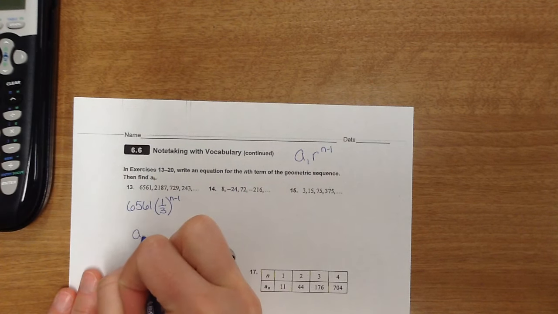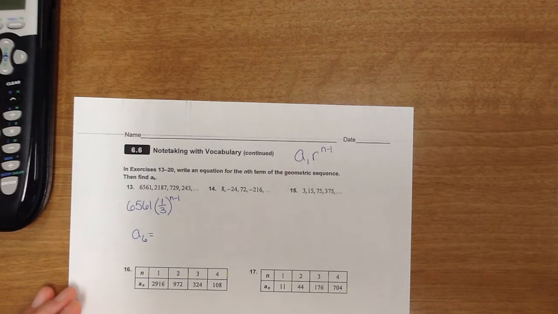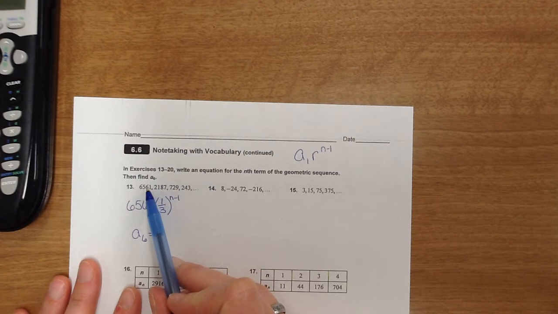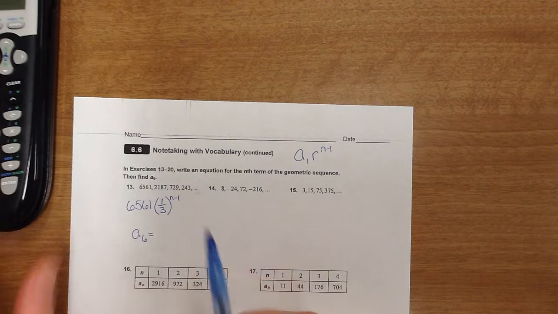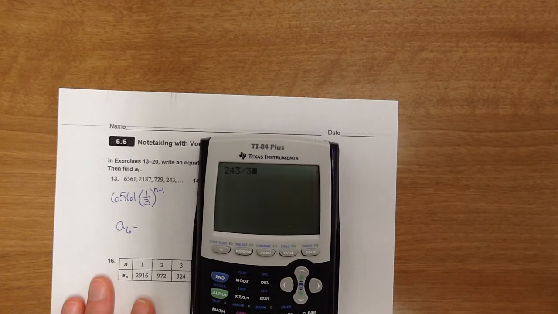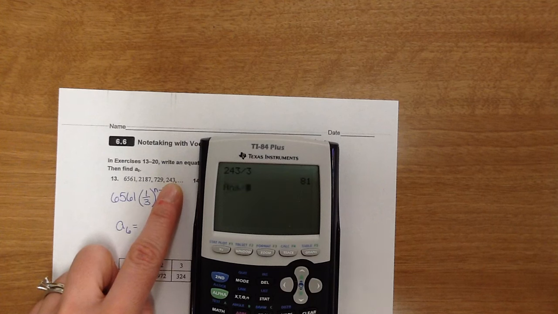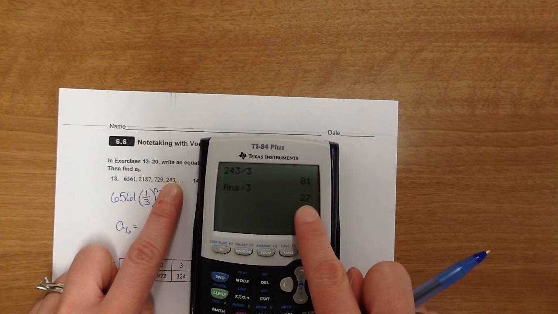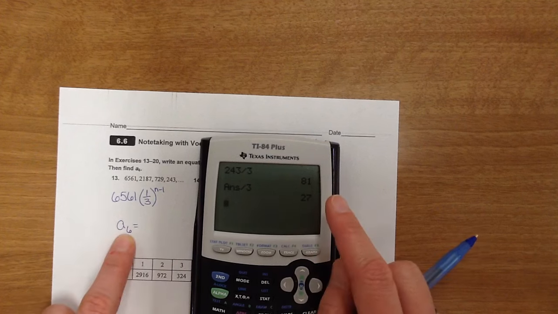And now they want me to find the 6th term. 6th term wouldn't be too bad because notice this is 1, 2, 3, 4. So it would not be that hard just to go 243. This would be the 5th term. That would be the 6th term. That wouldn't be too difficult. But what if this wasn't 6?